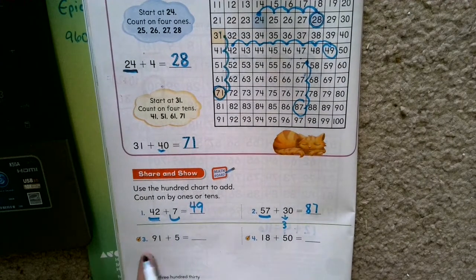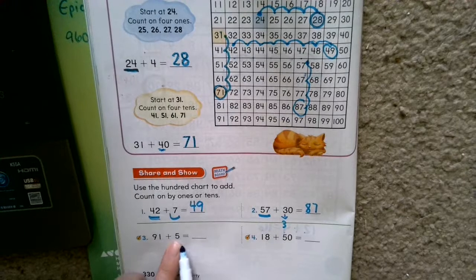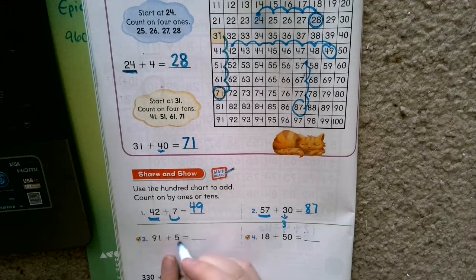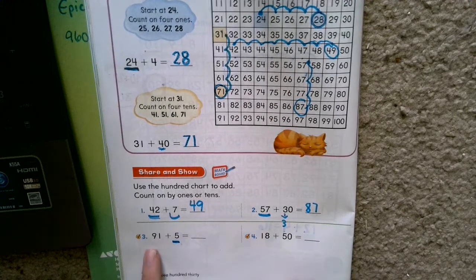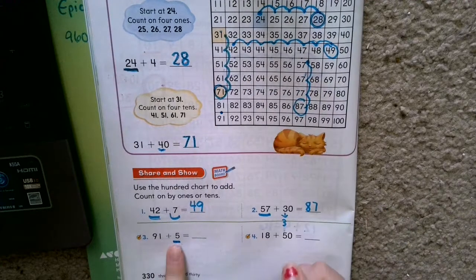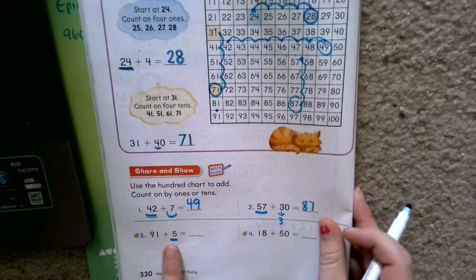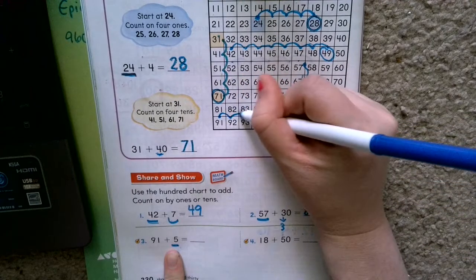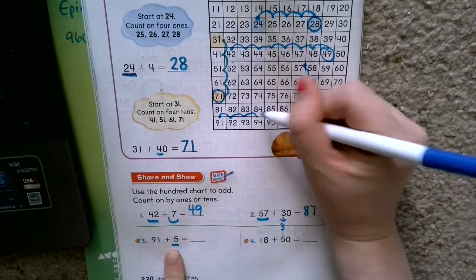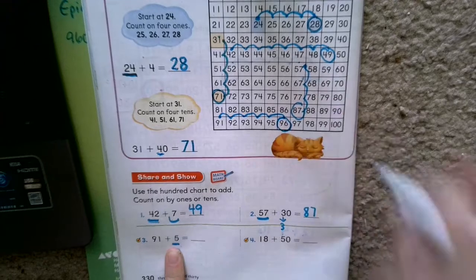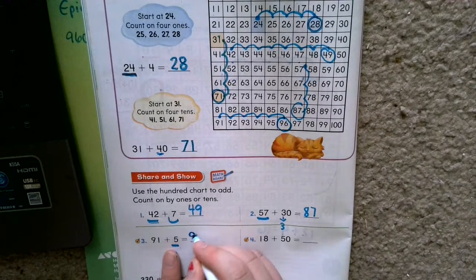All right, let's try this one. So 91 plus 5. Am I counting on by ones or tens? That's right, I'm counting on by ones. So let's start at 91. Here we are right here. And I'm going to count on 5. There we go. 1, 2, 3, 4, 5. And I land at 96.